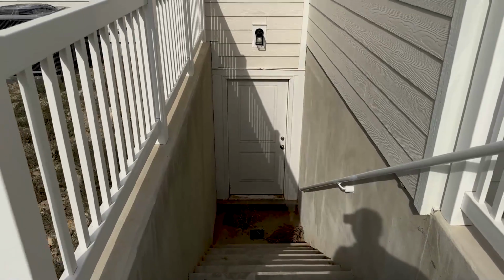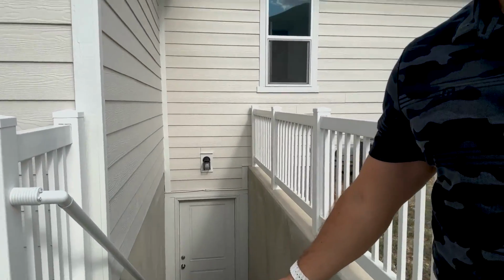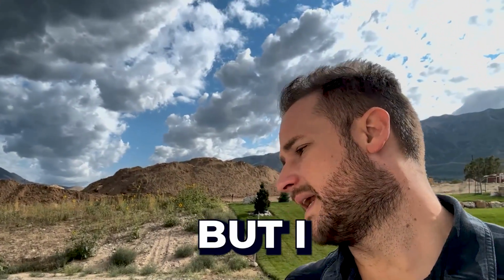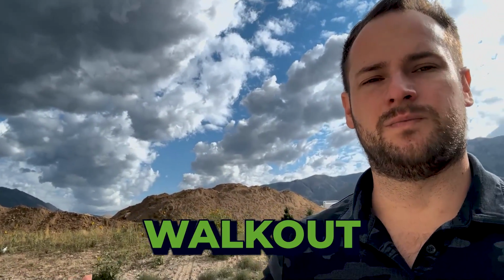I'm talking to a lot of people, and when they're talking about a new home, they say, I want a walkout basement. Most of the time, what I find out is they're talking about this stairwell going down, and they say, yeah, that's the walkout basement. I used to fall into that too. But when you're building a home and picking out a lot, it's important to know that distinction, because I can put this entrance on any lot, but I can't make any lot a walkout basement.